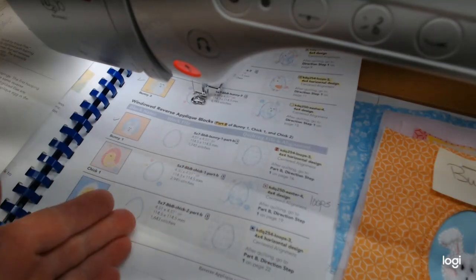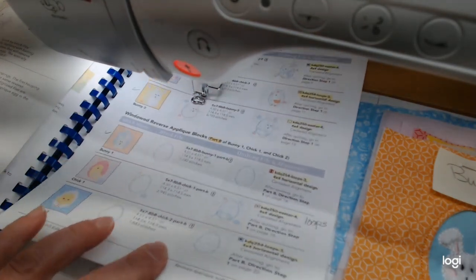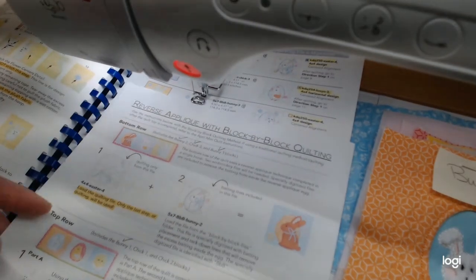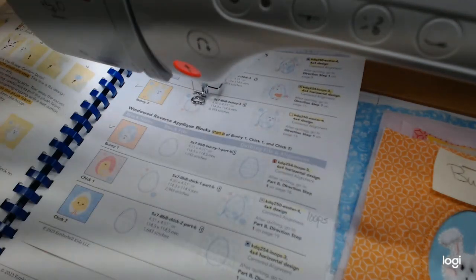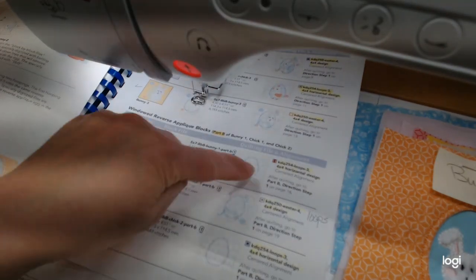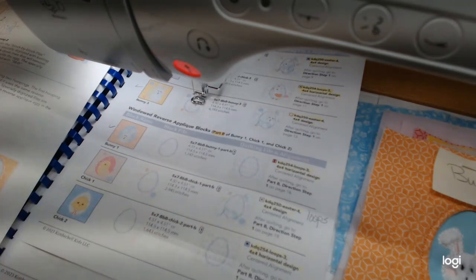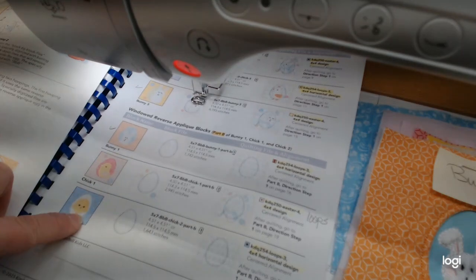So that's what I'm going to do, since I did not notice that. But it was over on the 3rd page of that extra piece of instructions, the reverse applique with block by block quilting, over here on the right, and I just didn't quite notice it. So I'm just going to go ahead and use the loops for the second set of blocks.